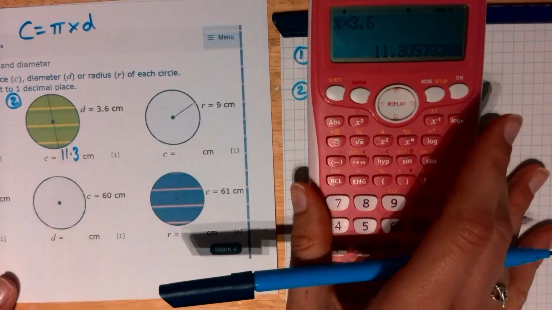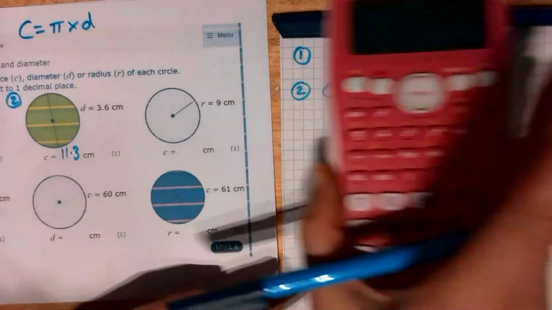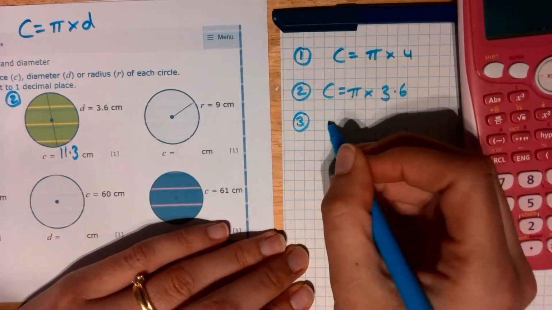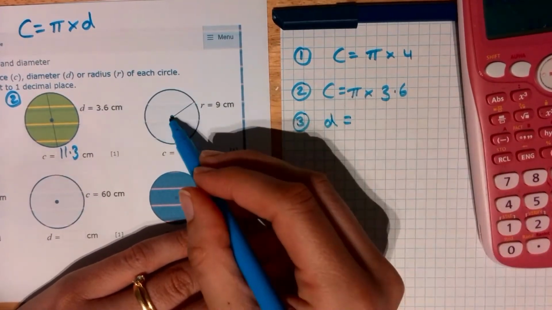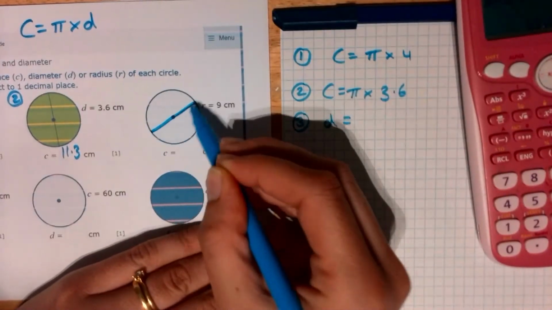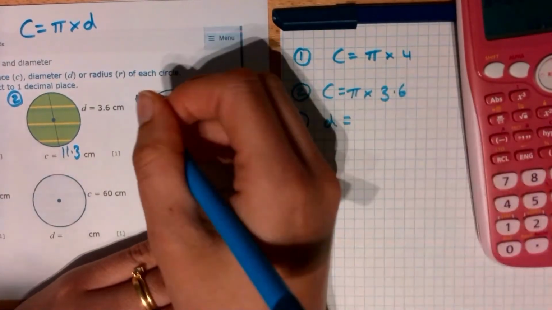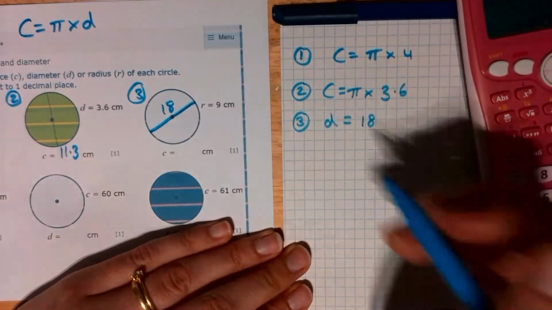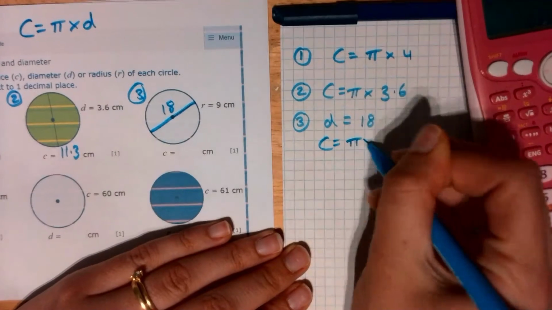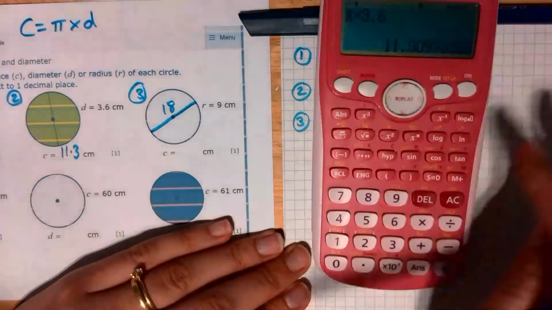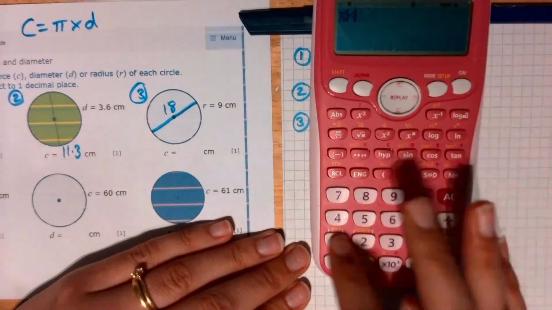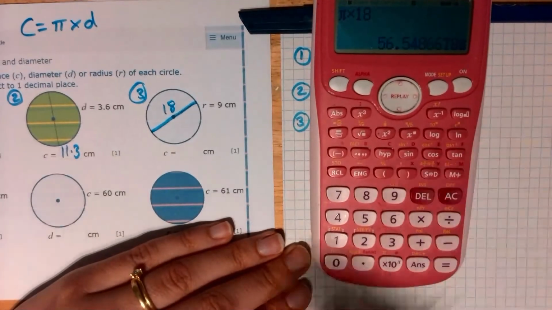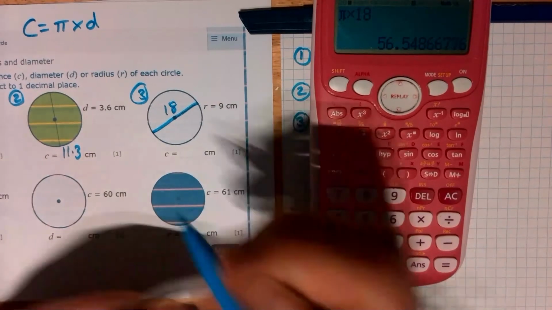Right, this one's the first one where we haven't been given the diameter, we've been given the radius. So before we move on to find the circumference, think about what is the diameter of this one. If the radius is 9, all the way across must be 18. So the diameter is 18. Now we can go ahead with finding the circumference. Going to my calculator, I put pi times 18, giving me, strangely enough, 18 pi. 56.5.